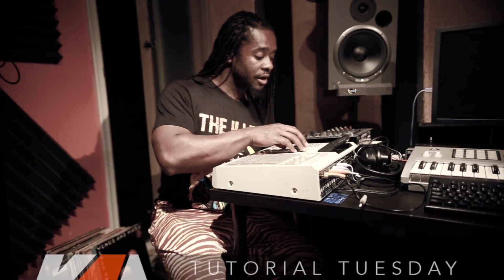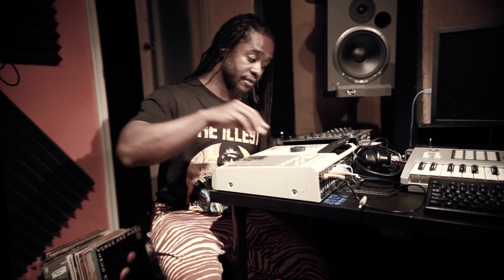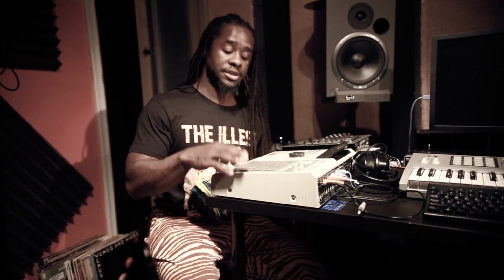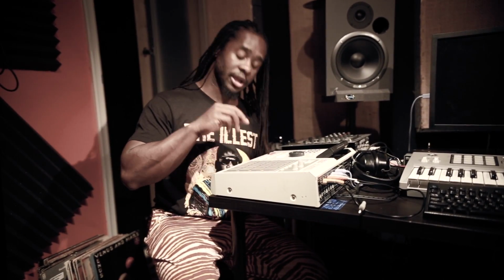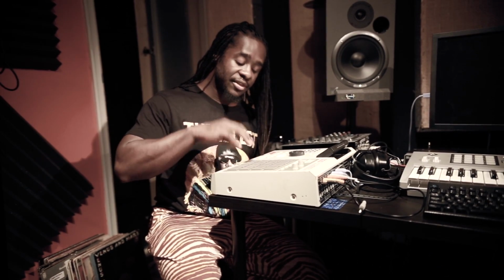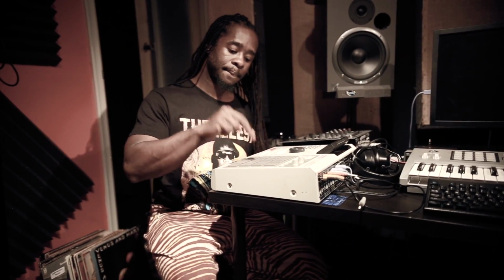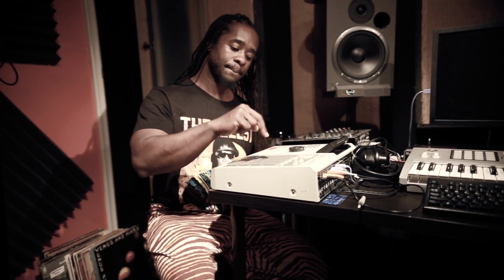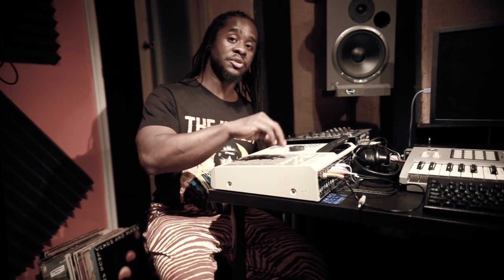The other type is your attack, which trims off the beginning of your sample. So if I turn on attack, your original sample will sound like this. I'm sorry, like this. It's assigned to pad 1. Then as you go up, it trims off more and more of the beginning of your sample. So you can almost barely hear it.